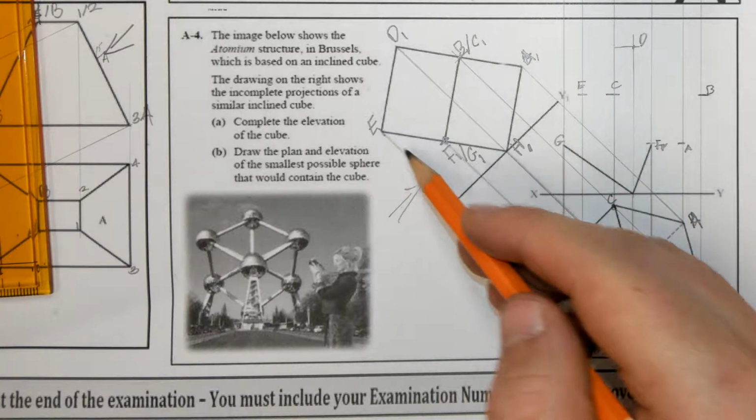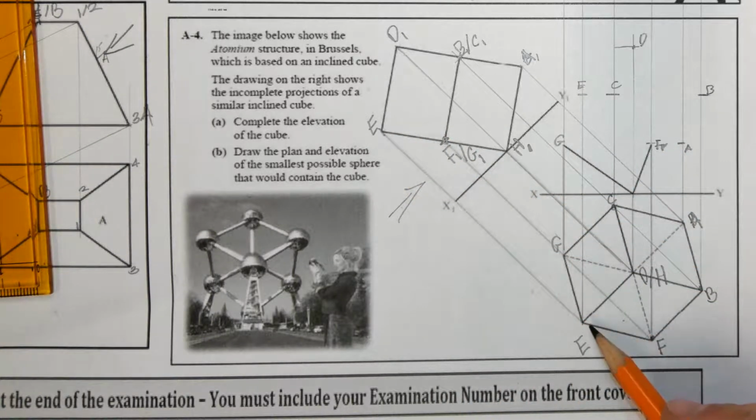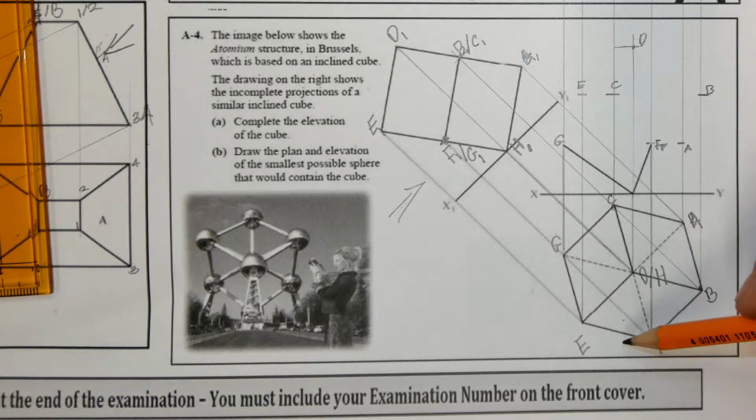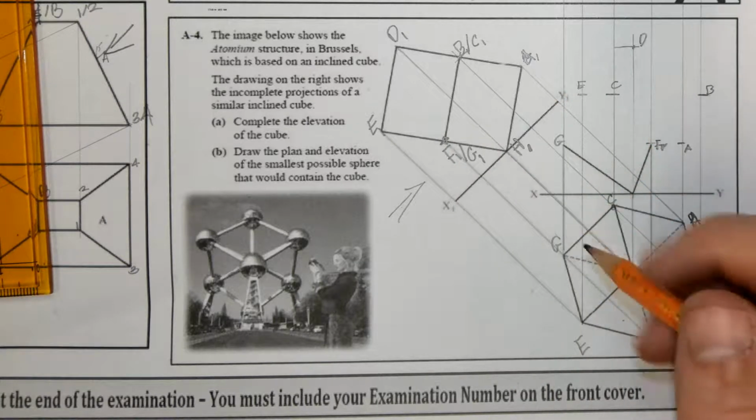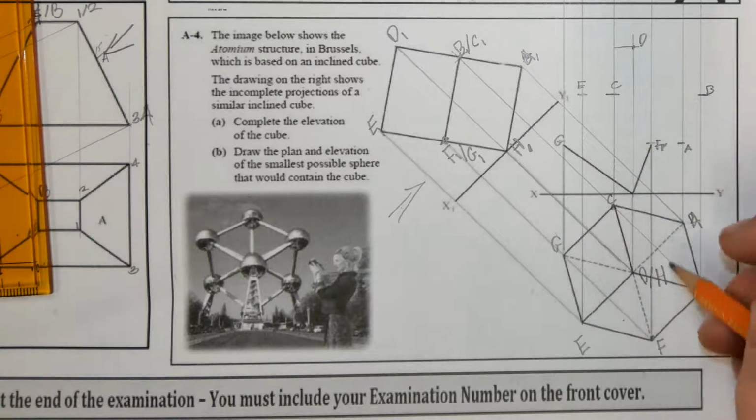Because look where E is in plan. It's close to my body, my actual body in plan where I'm sitting down. So looking in this way is going to be our elevation. Looking in that way.